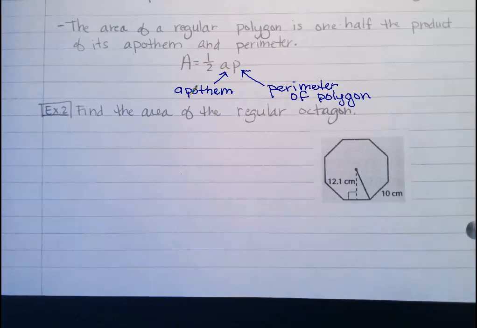Would I turn the 10 into a 5? Good question. Why would you turn it into a 5? If we think about this formula, A equals 1/2 the apothem times the perimeter. The apothem equals 12.1.